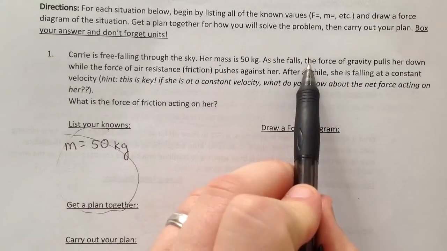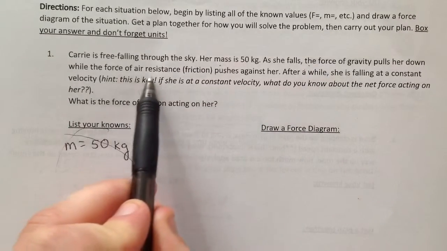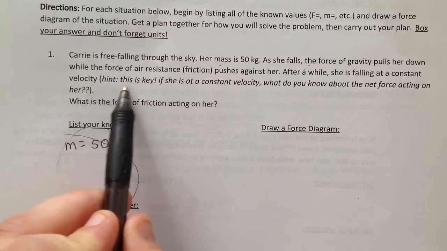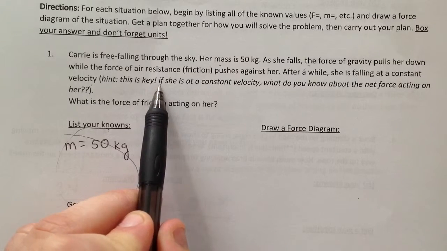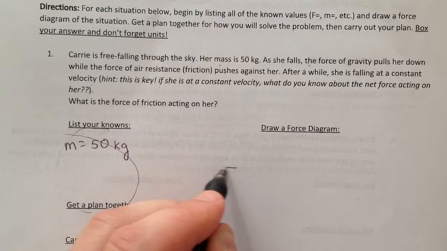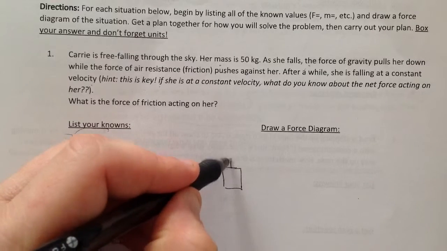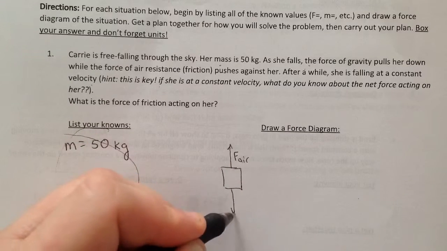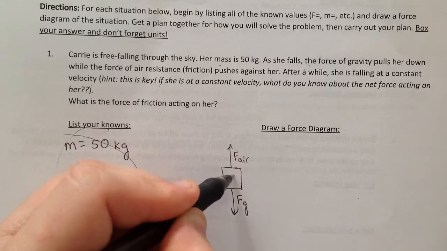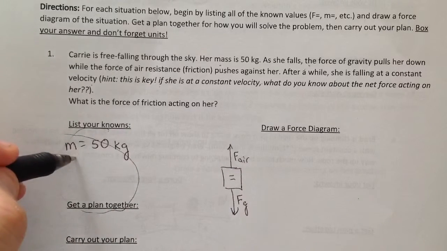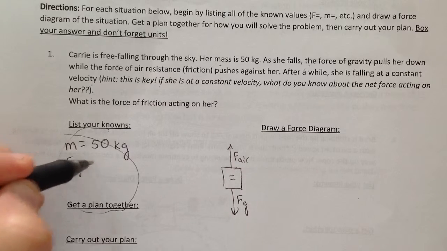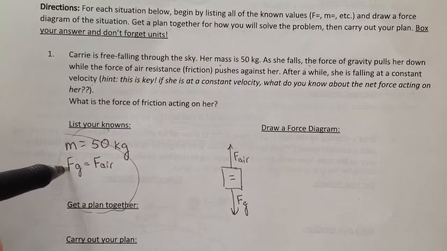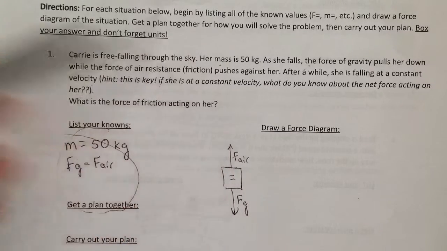What else do we know? Force of gravity pulls her down while the force of air resistance pushes against her. After a while, she is falling at a constant velocity. Hey, that's important, because if we were to sketch out her force diagram, air resistance and gravity have to be equal. So that's something else that we know. What's nice about that is, if I can solve for the force of gravity in newtons, we know what it is right here because they're the same.